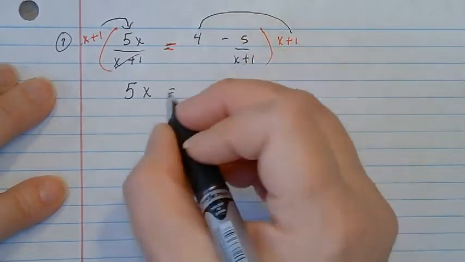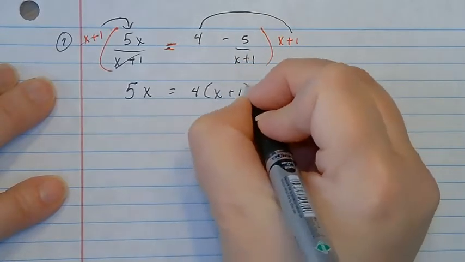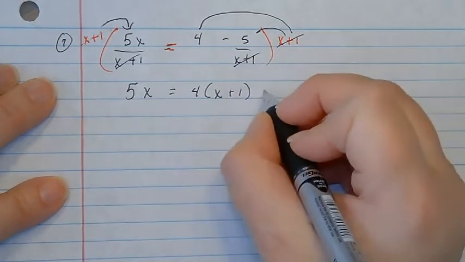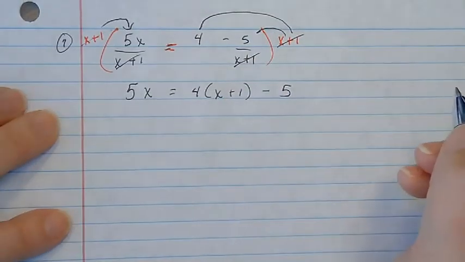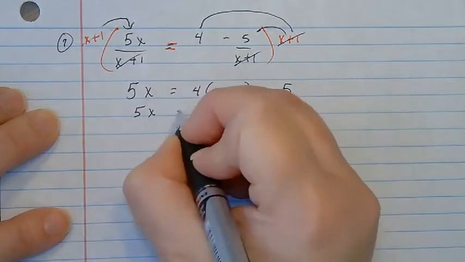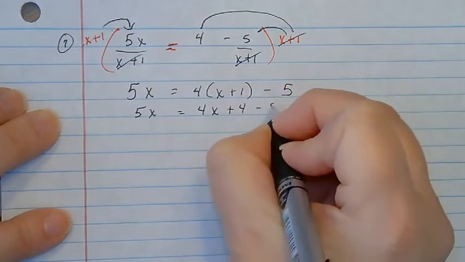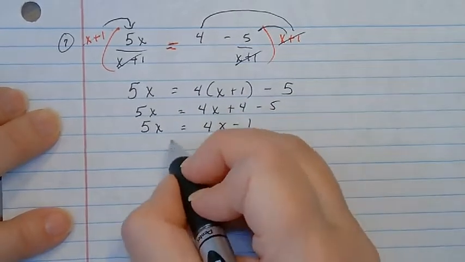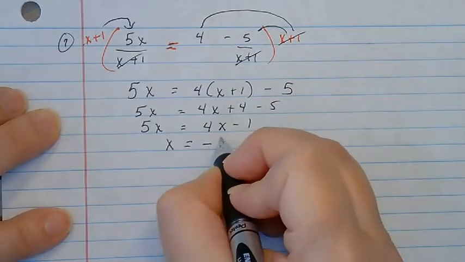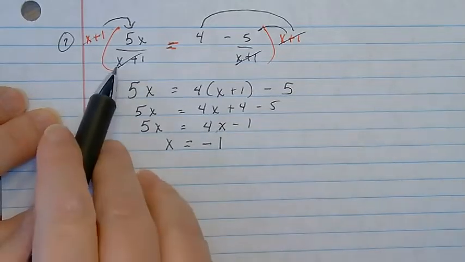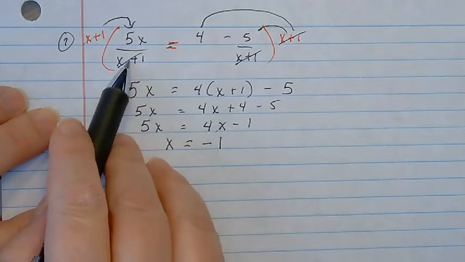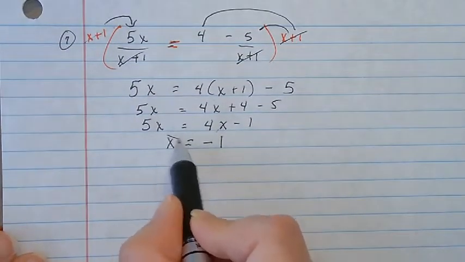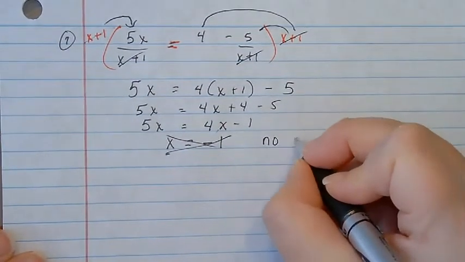Here, when I multiply the 4 times the x plus 1, it looks like this. And then when I do x plus 1 times this, these cancel, so I just have minus 5. I don't have a fraction anymore. 5x equals 4x plus 4 minus 5. 5x equals 4x minus 1. So x equals negative 1. The problem is when I put negative 1 in for x on the top, I get 0 on the bottom of this fraction. So since negative 1 is the only solution I got, and it's extraneous, this one would be no solution.